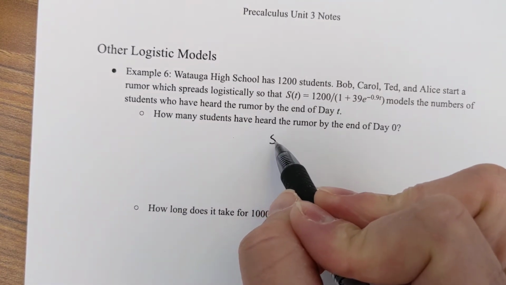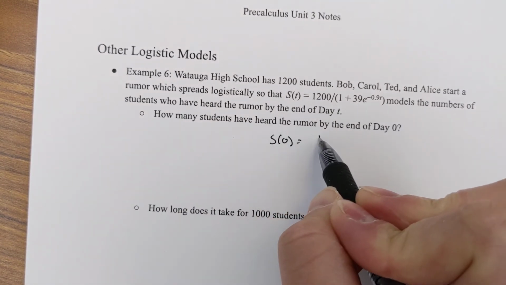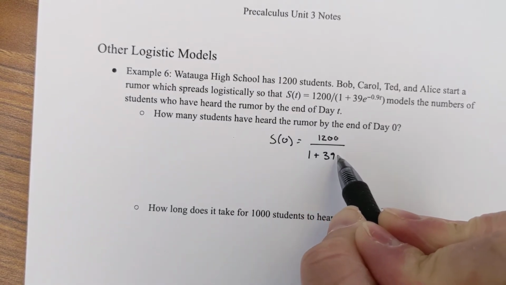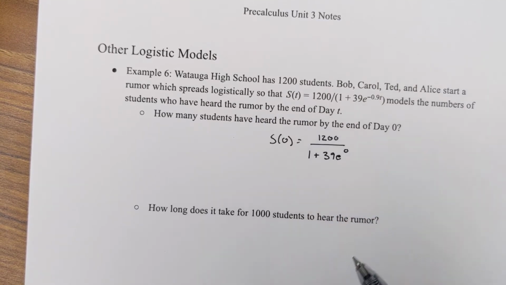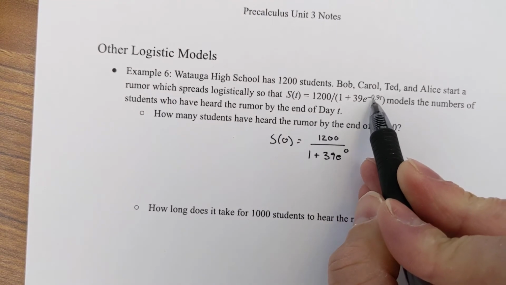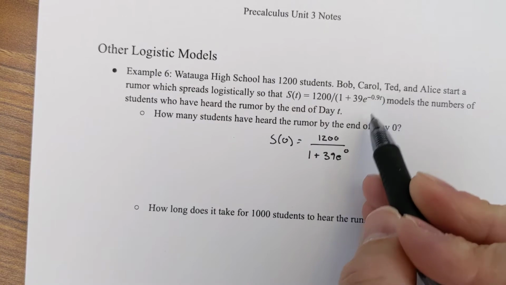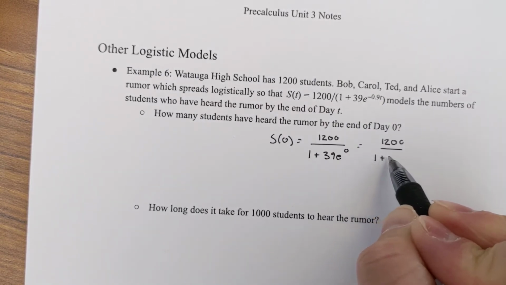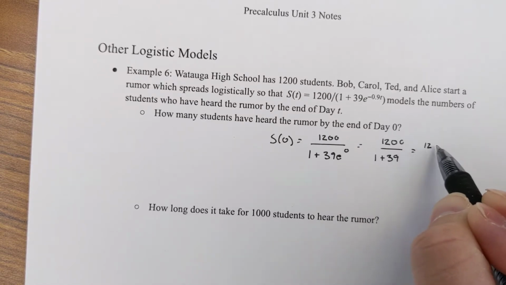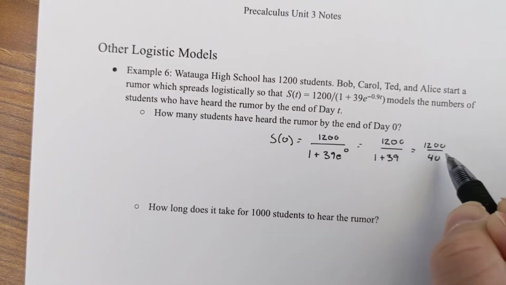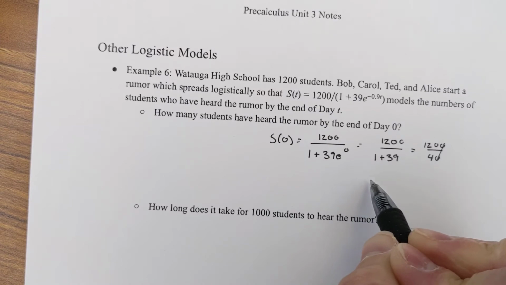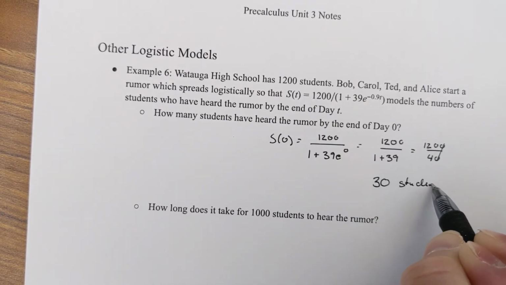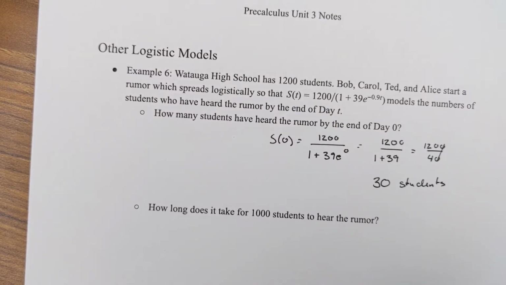So here's my equation. S of 0 is equal to 1,200 over 1 plus 39. I'm going to be lazy. That's just going to be e to the 0th because negative 0.9 times 0 is 0. So this is the same thing as 1,200 over 1 plus 39, which is 1,200 over 40. So 120 divided by 4. So at the end of day 0, 30 students have heard the rumor.